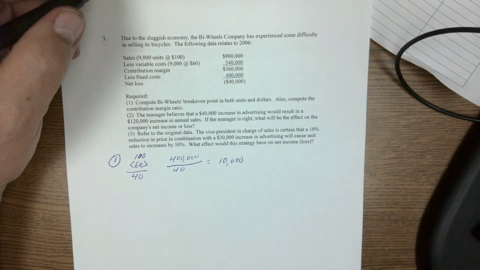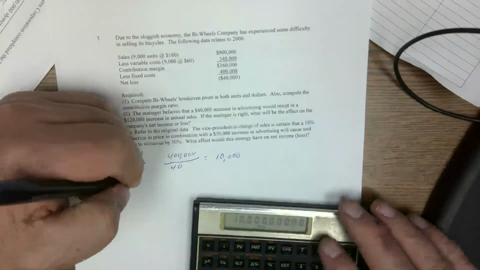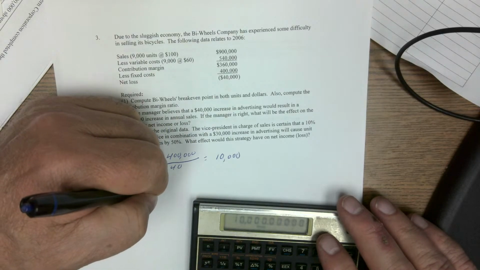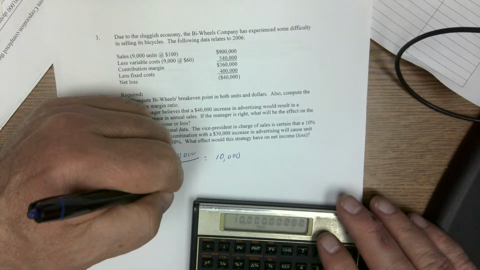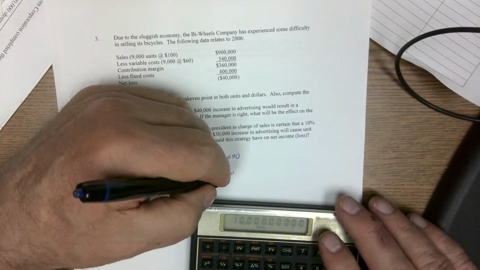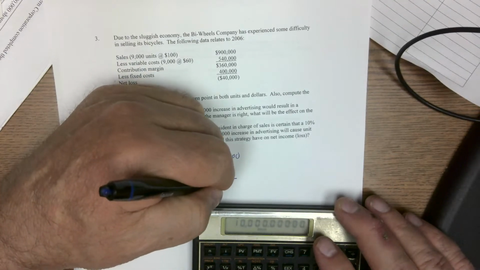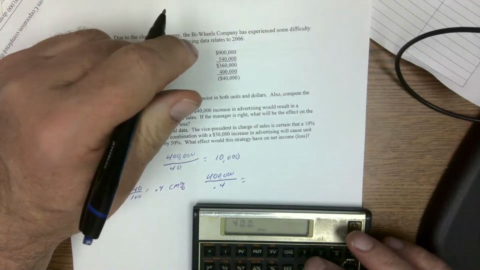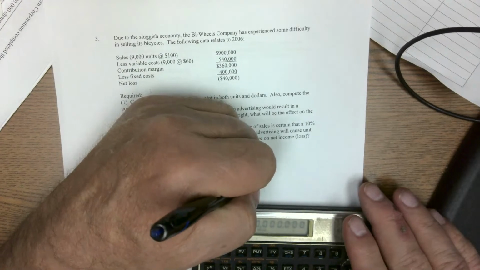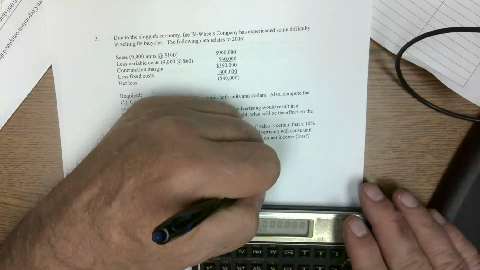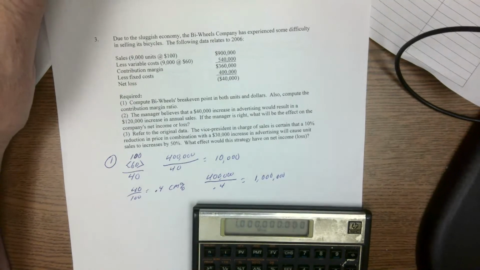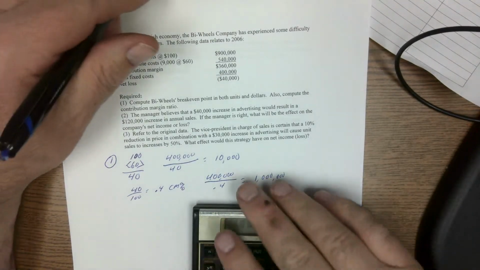That's units. Dollars, we would take the 40 divided by 100, and that would give us a 40% contribution margin ratio. And so then we take the 400,000 in fixed cost divided by 0.4. And we would need 1 million in sales dollars, right? So that's part one.